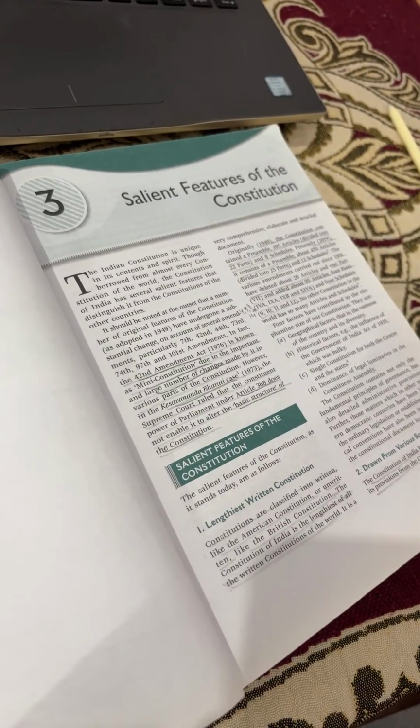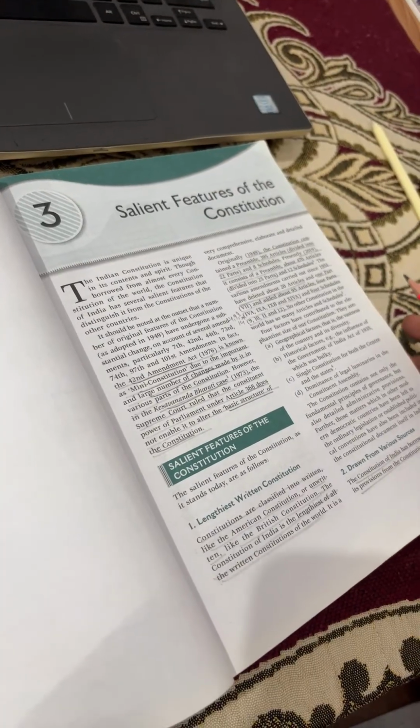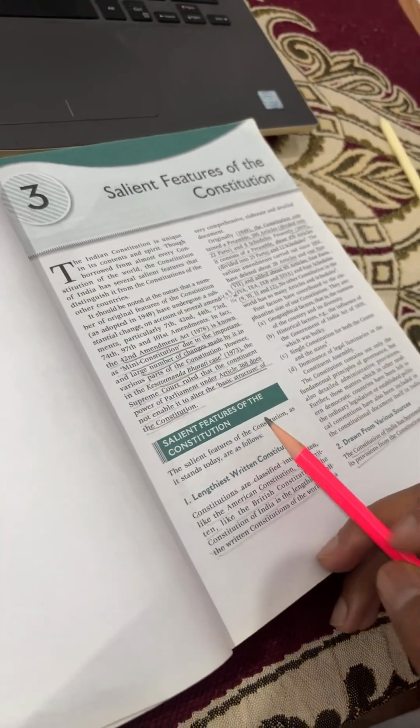The 42nd Amendment Act is also known as the mini constitution due to the important and large number of changes made by it. Salient features of the Constitution.